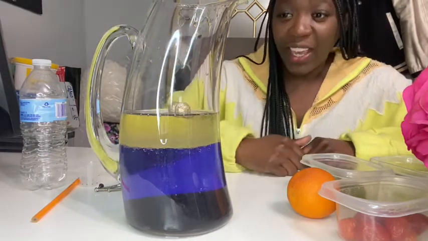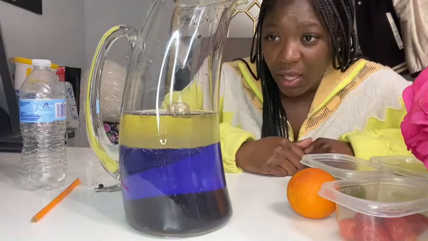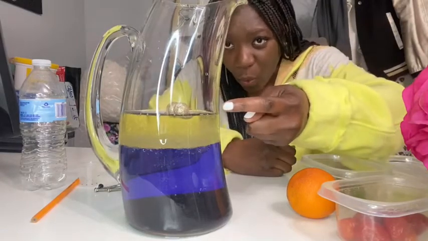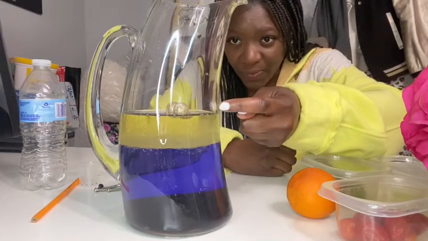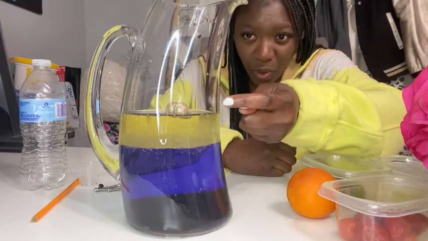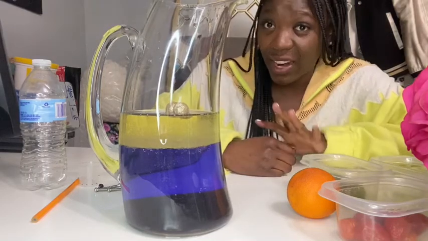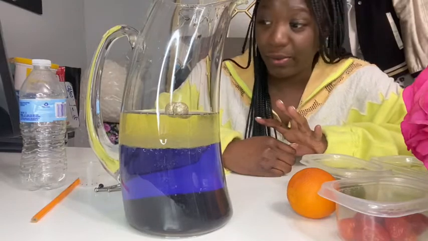Whoa, they didn't get far at all. So they are sitting on top of the oil. The balls are sitting on top of the oil. So they aren't very dense because they didn't make it too far.